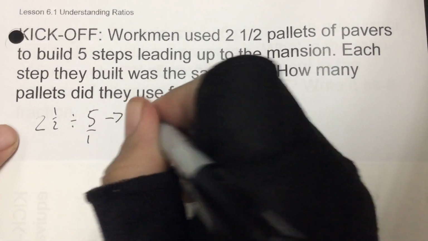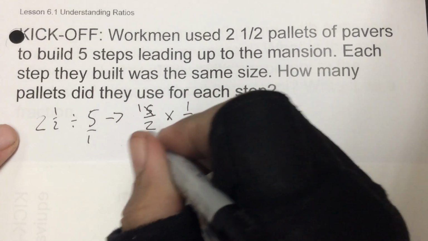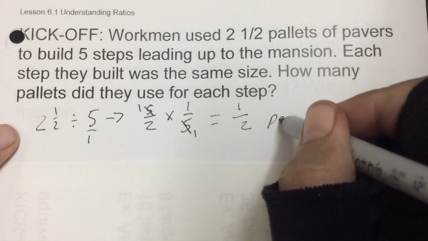Now, we could reduce this to a 1, this to a 1. So when we multiply it, tops times the tops, so 1. 2 times 1 is 2, so half a pallet.